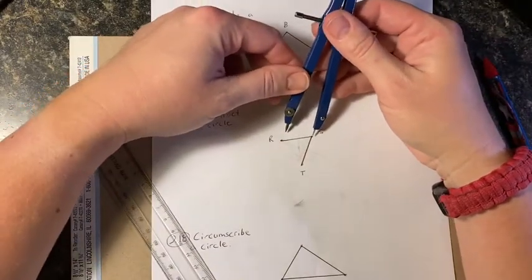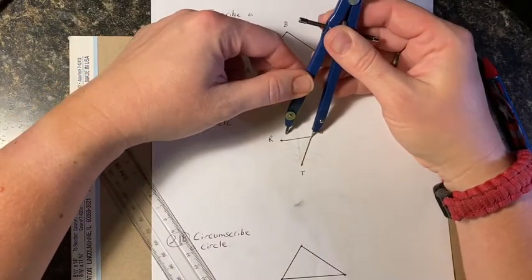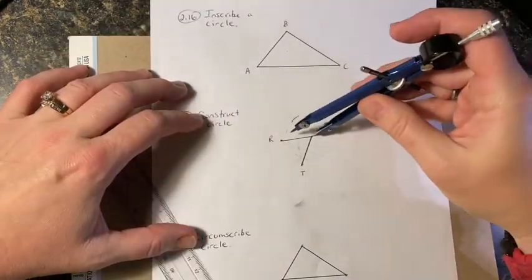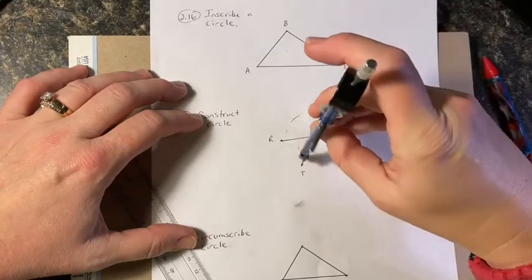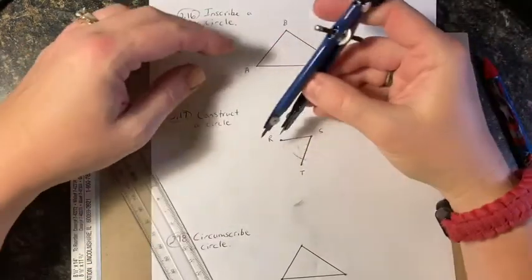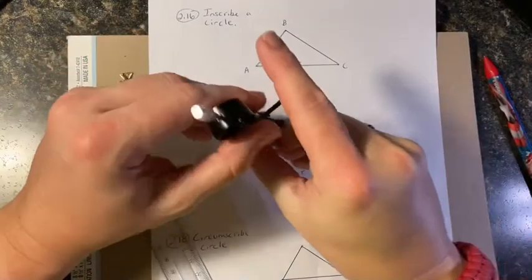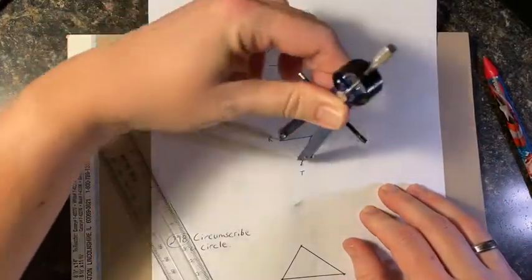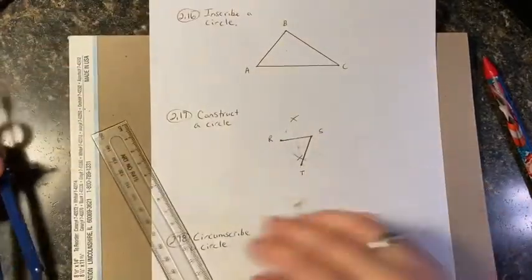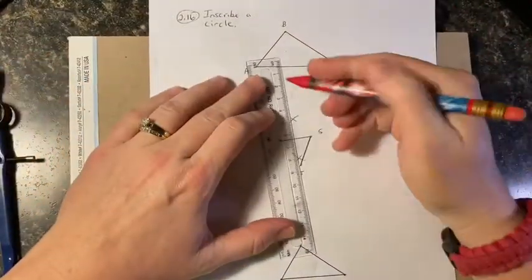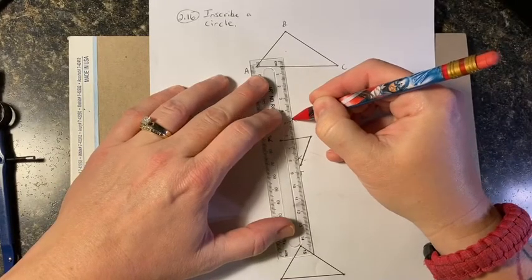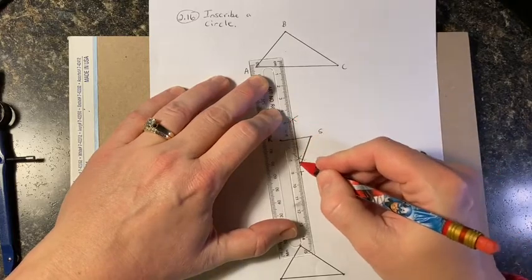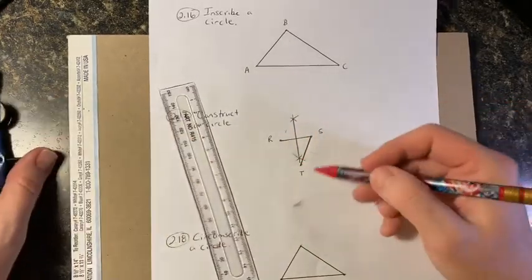So what we want to do is make sure our compass is set slightly farther than halfway. And we're going to make an arc across the top and across the bottom here. And then we're going to switch over to point R with our pin, and make an intersecting arc there and an intersecting arc across the bottom. Once that's done, we connect those 2 points, and this time we're going to actually want the line. Once we've connected those 2 points, we can do it for the other segment.